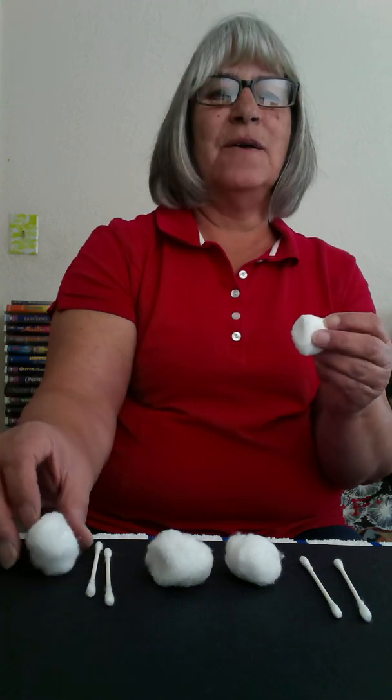What did we start with? Q-tip, Q-tip. What would be next? You're right. Two cotton balls. So our pattern goes Q-tip, Q-tip, cotton ball, Q-tip, Q-tip, cotton ball.